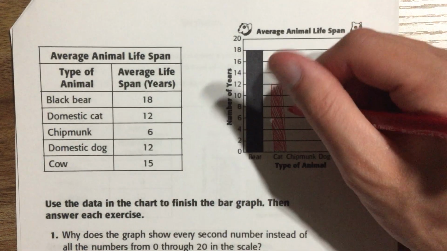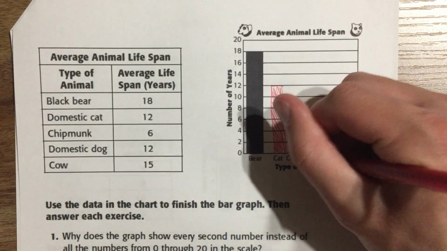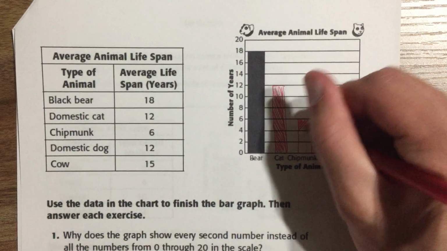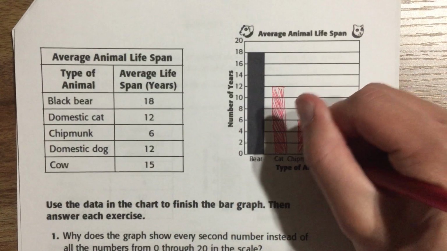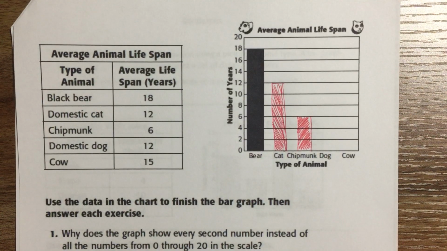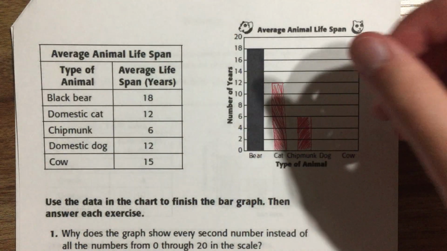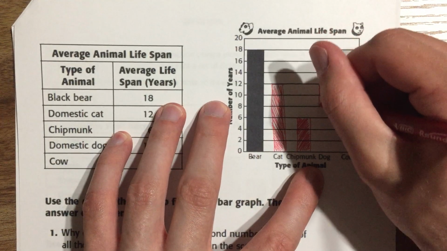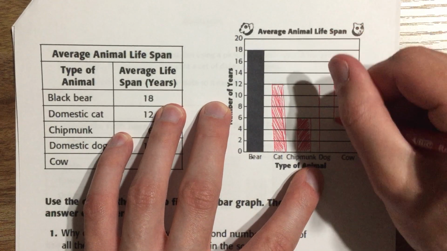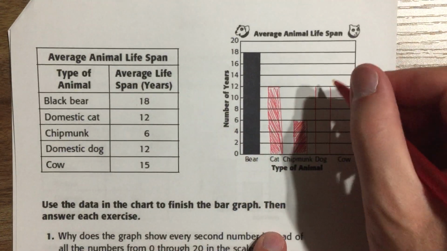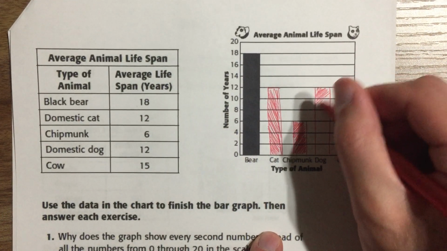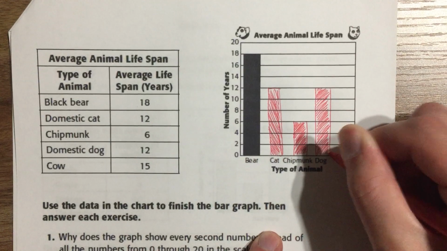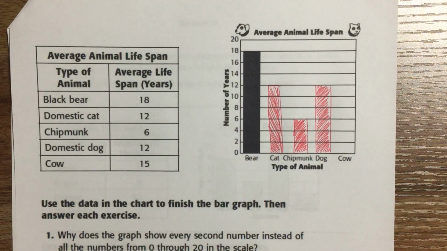Chipmunk. Same thing, we find 6 now. Now we're going to attempt to draw a straight line down from 6 or up to 6. And there's our chipmunk bar. Dog, also 12 years, same as the cat. So again, we're going to find our 12. We're going to draw the straightest line that we possibly can down to dog. I'm getting better with time here. Drawing is not one of my strong suits. I am no artist. But there's our dog bar.